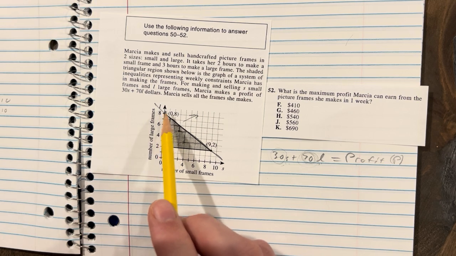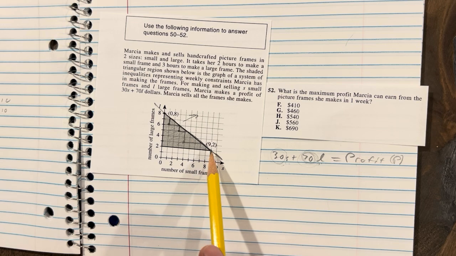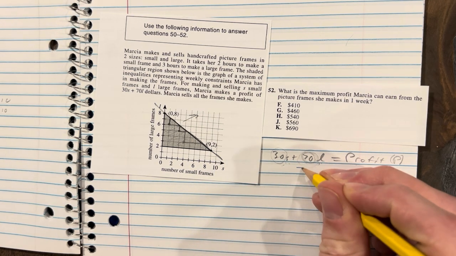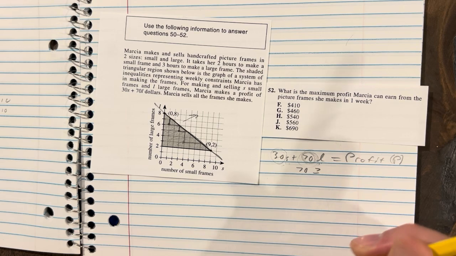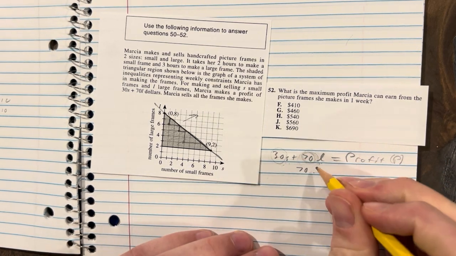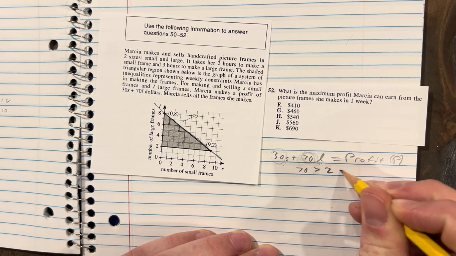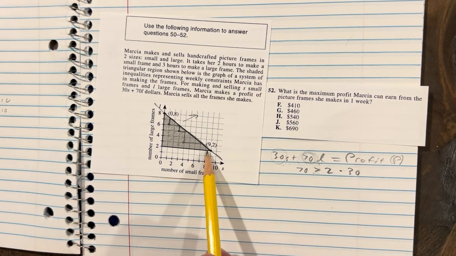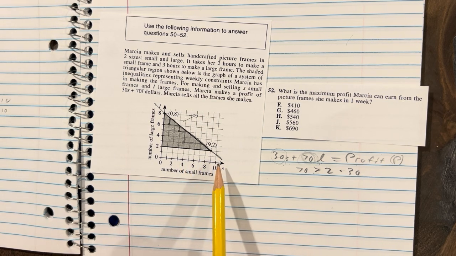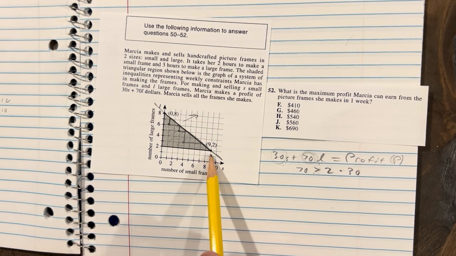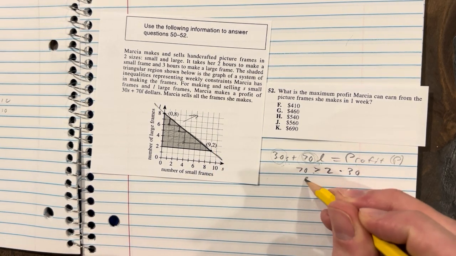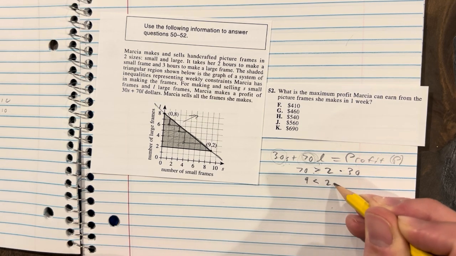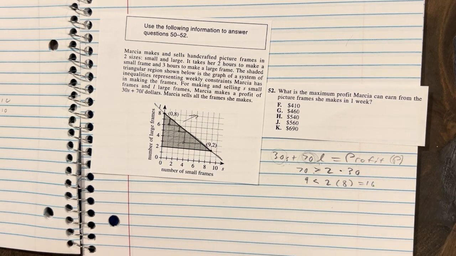Then we can see that the number of large frames she has a maximum of 8, and the number of small frames has a maximum of 9. But 70 is strictly greater than 2 times 30, so for every small frame, if we wanted to use just small frames, for example, she would have to make over double the amount of large frames. But the most small frames she can make is 9. 9 is less than double 8, which equals 16.